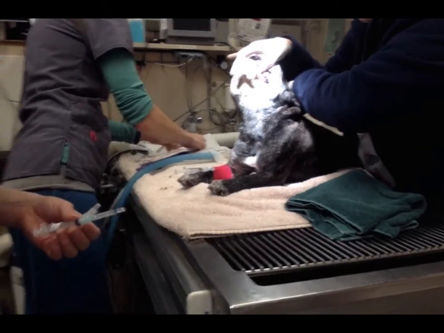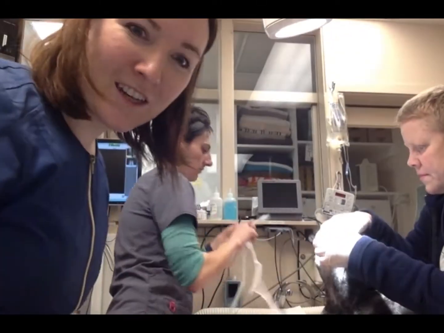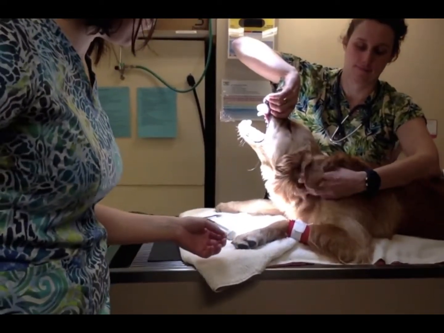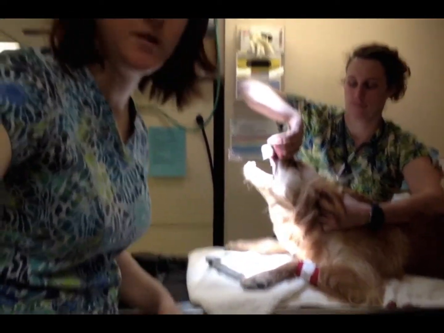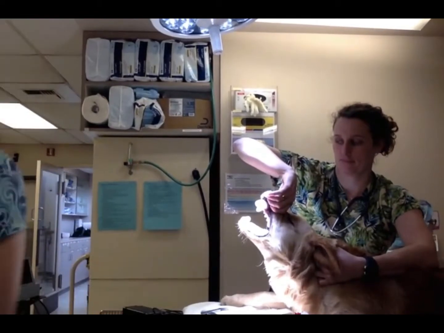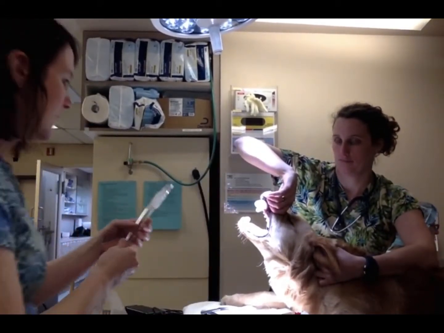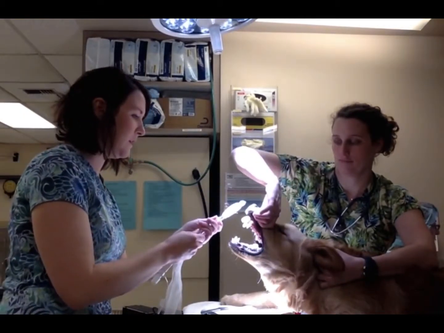Okay, so that's how you induce anesthesia. Now, as you can see, Mr. Ronald has been induced with propofol, and he's feeling pretty sleepy, so we're going to go ahead and intubate him. I've selected a size 10mm cuff because it's roughly the distance between his two nares.